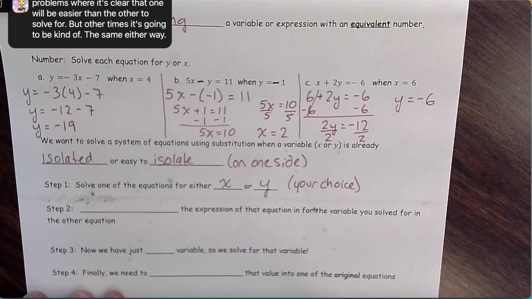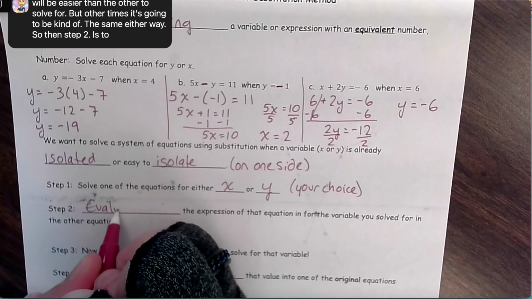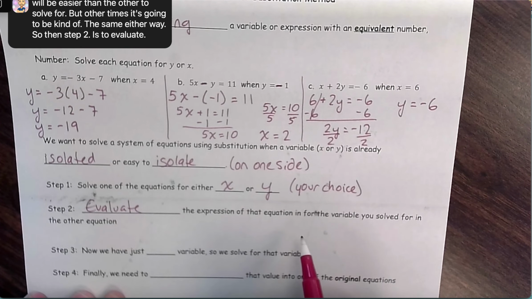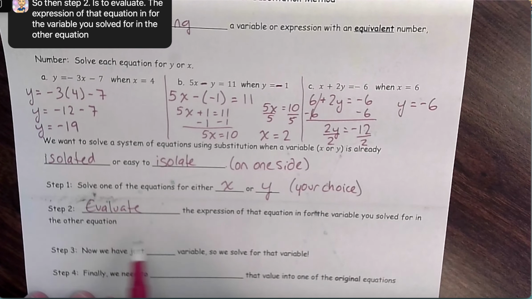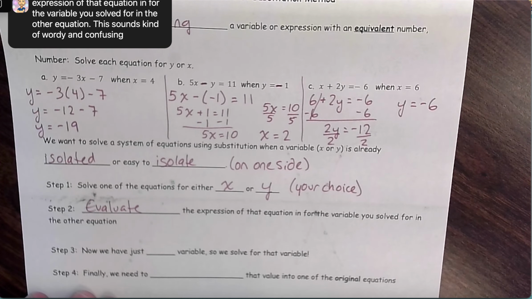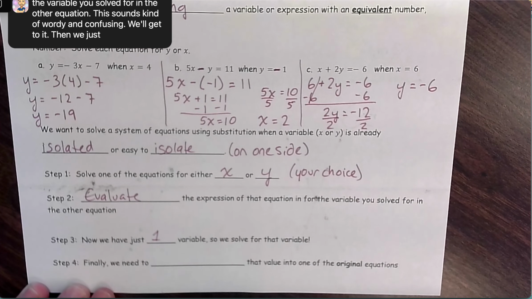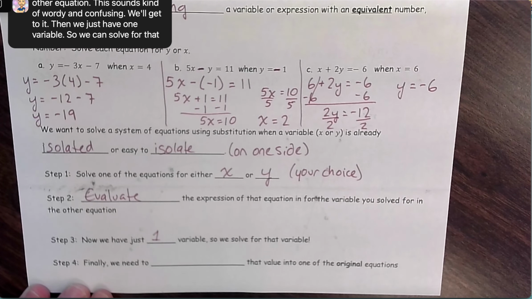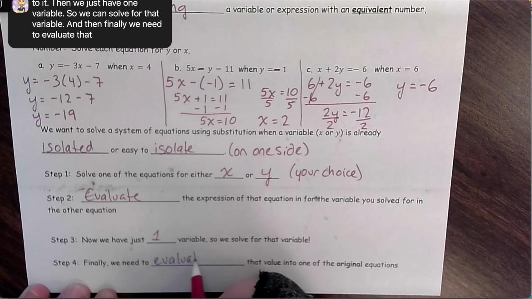So then step 2 is to evaluate the expression of that equation in for the variable you solved for in the other equation. This sounds kind of wordy and confusing. We'll get to it. Then we just have one variable, so we can solve for that variable. And then finally we need to evaluate again.